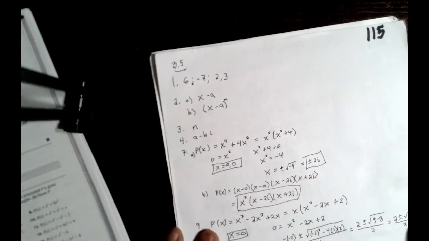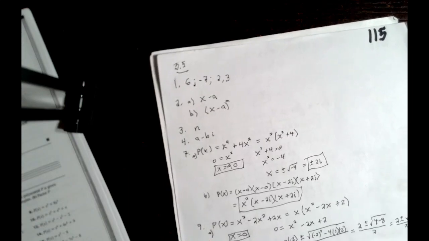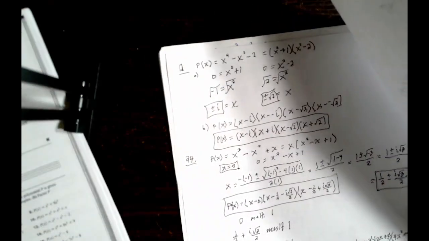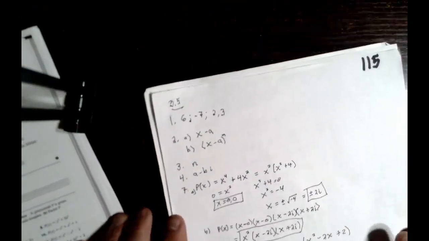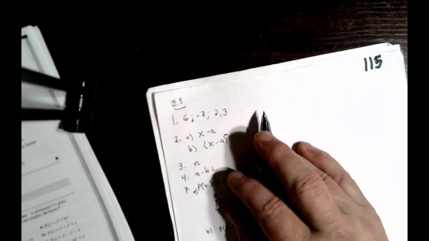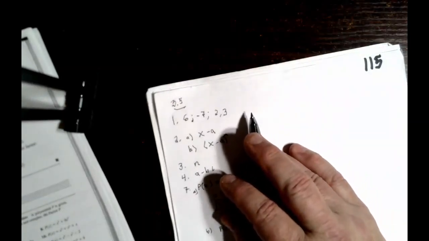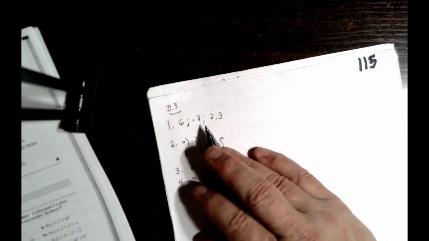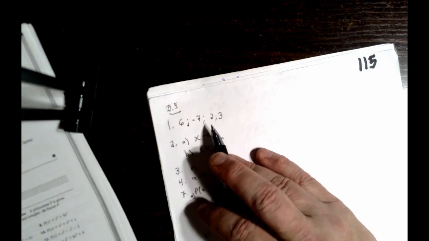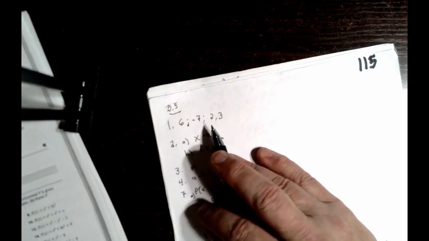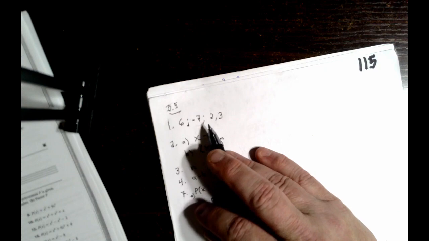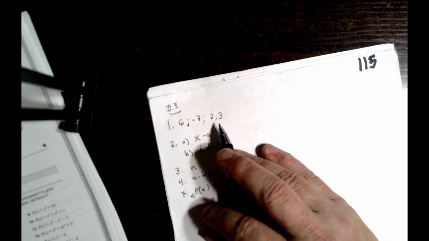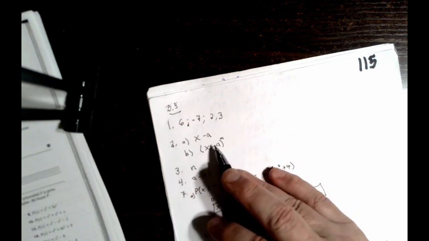Alright, in section 3.5 they talk about imaginary numbers, and we'll get into that in just a second. So they talk about a polynomial in question 1, and it has a degree of 6. It has zeros of 0, 4, and minus 7, and the 0 at 0 has multiplicity 2, and the 0 at 4 has multiplicity 3, meaning it's the exponent.